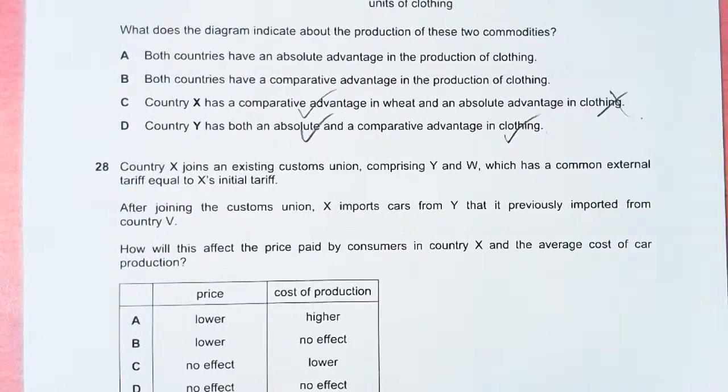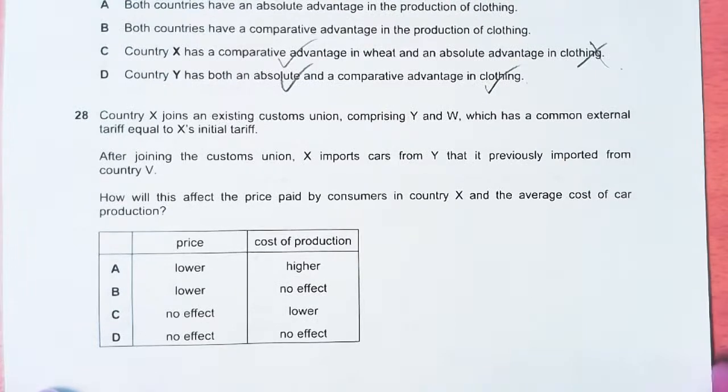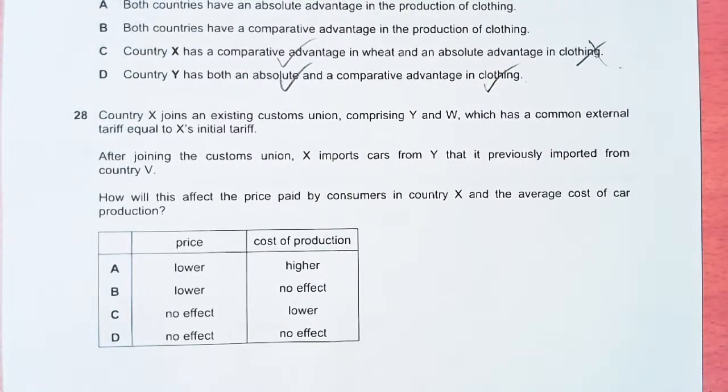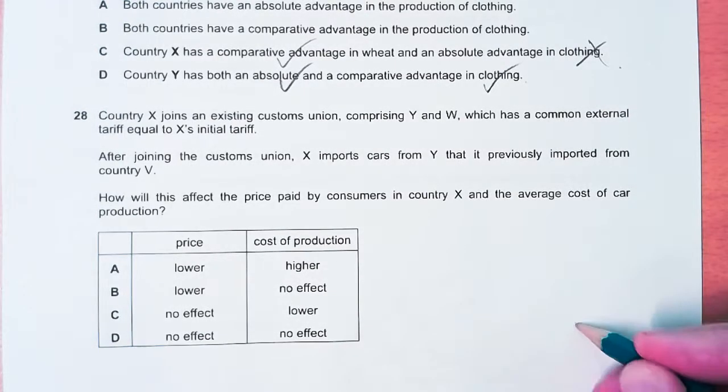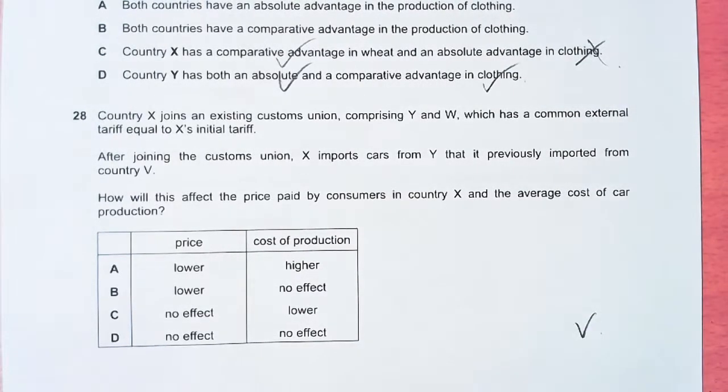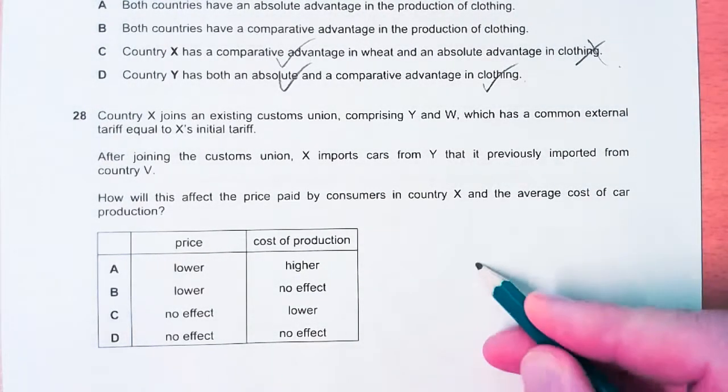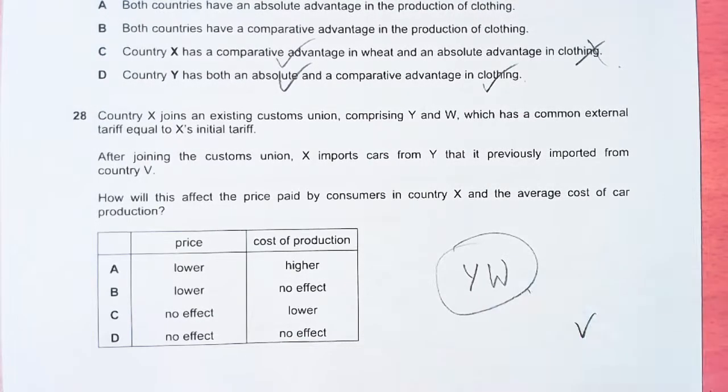Country X joins an existing customs union comprising Y and W, which has a common external tariff equal to X's initial tariff. After joining the customs union, X imports cars from Y that it previously imported from V. Okay, so we've got a number of countries here. You'll see these again and again as you work through these multiple choice tests. Okay, so right, and then we've got X. Now I've drawn rings around these countries just to indicate that they have common external tariffs.